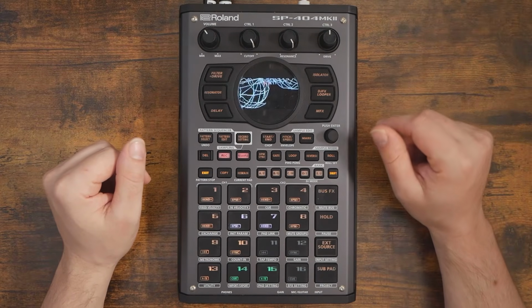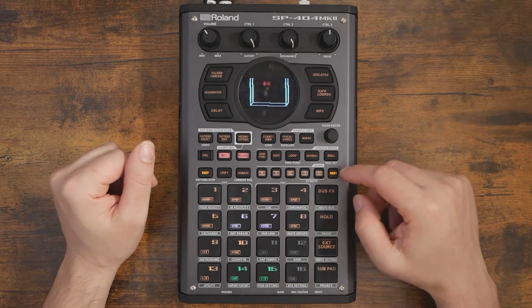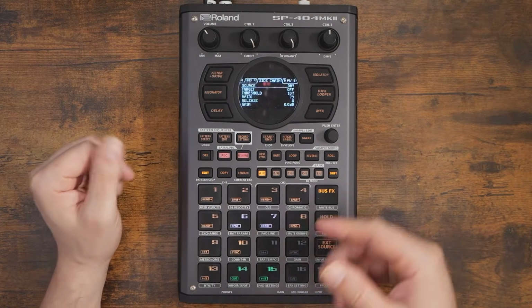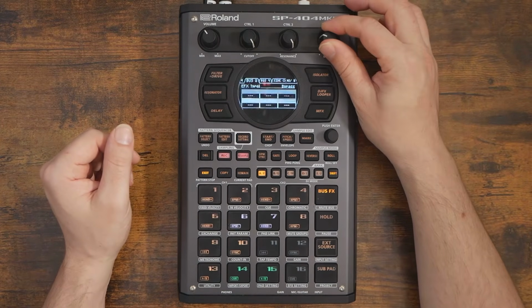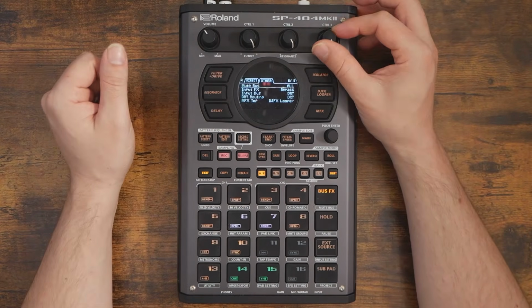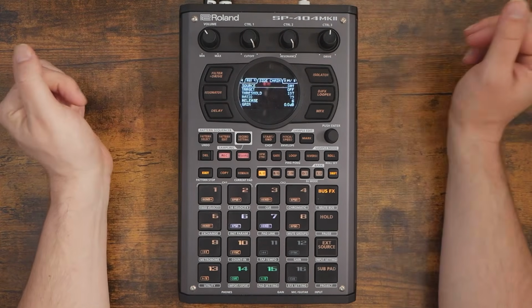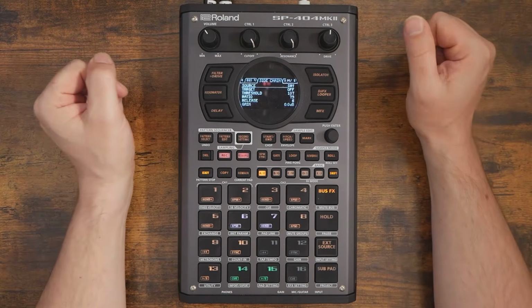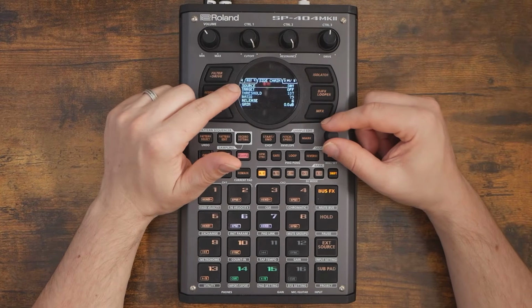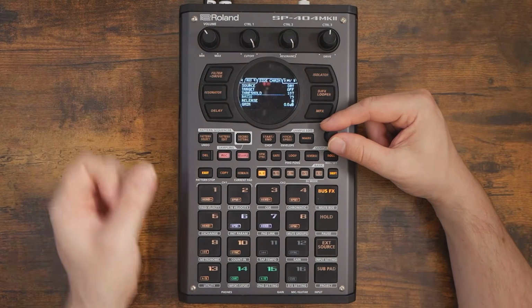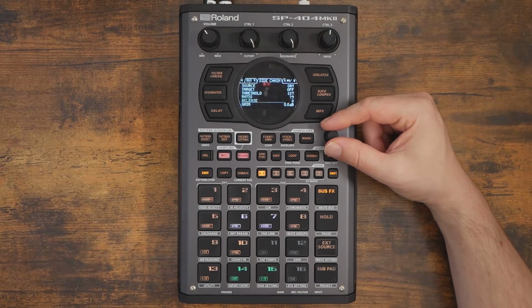So to get to the sidechain compression section, we need to hold Shift and go to pad 16. This just simply gets us to our effects settings. Here we can use the knob on the right to tab through the different tabs, and after bus 4, we see a new sidechain menu. It's actually pretty simple. We can choose our source, we can choose our target, then we can adjust normal sidechain parameters: threshold, ratio, release, and gain.